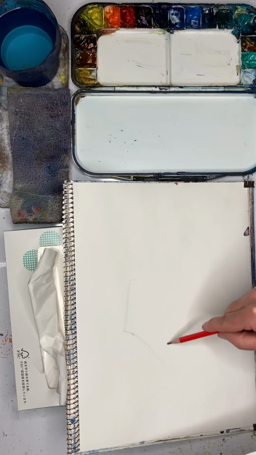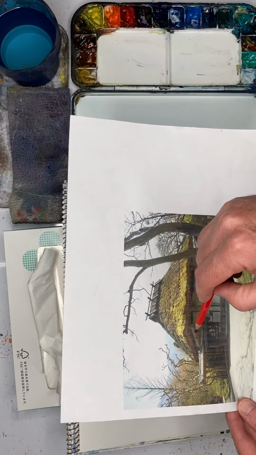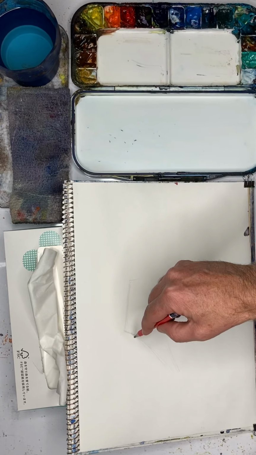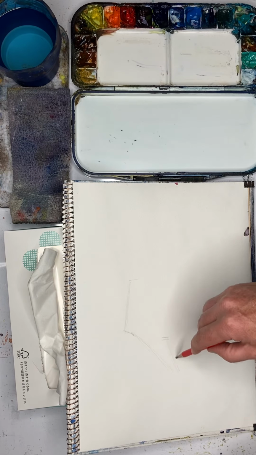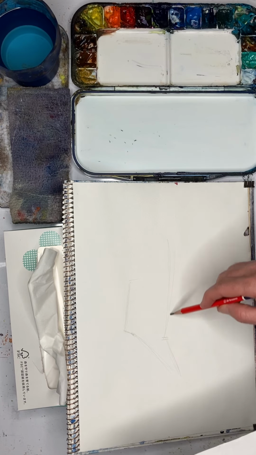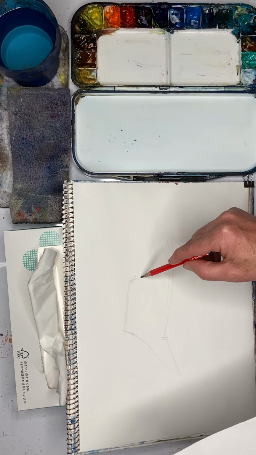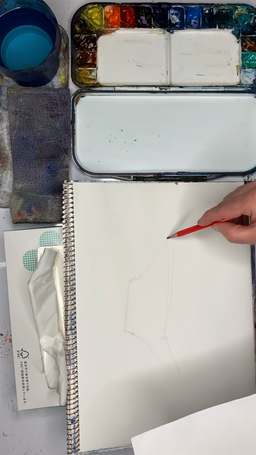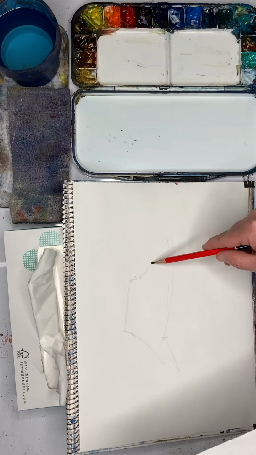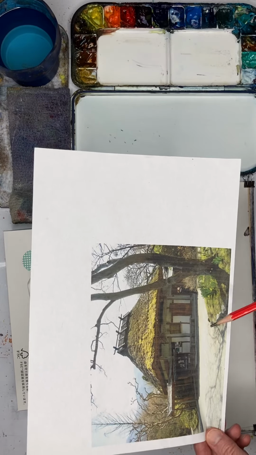And then there's a bit that goes up here, and I'm just going to check it so that corner comes about there, like that. And then we've got a bit that comes along like this, and then we've got a bit that comes down like this, and this angle is different, so try to be careful about that.